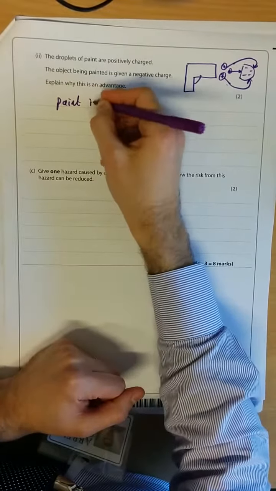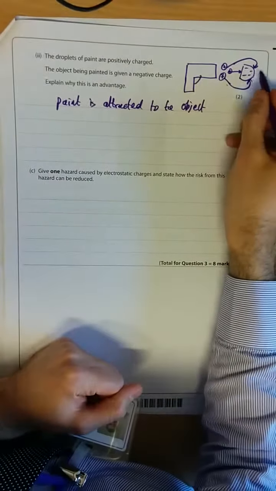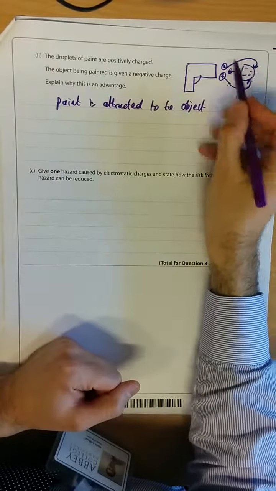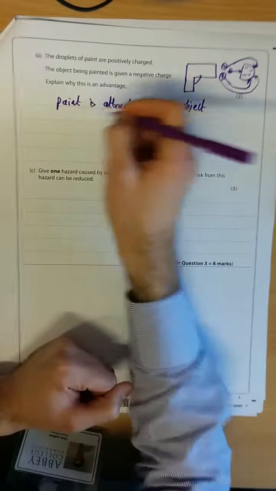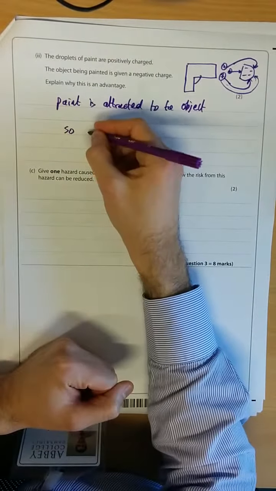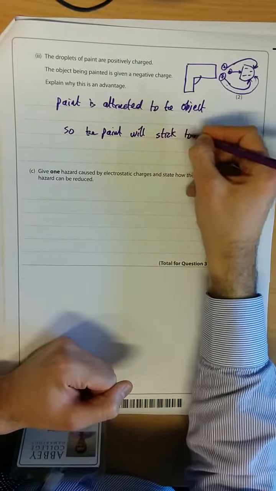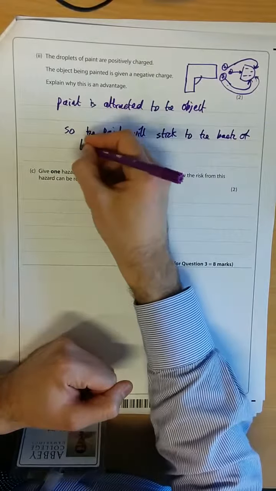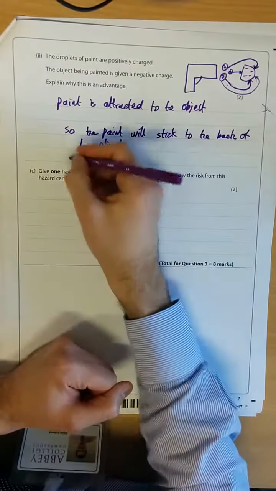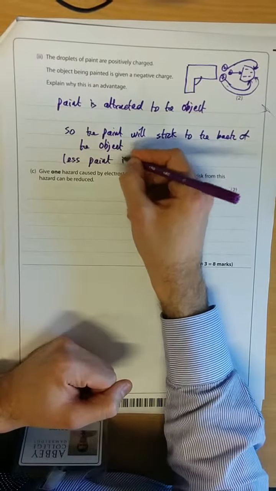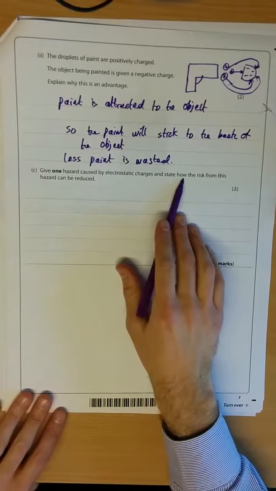Paint is attracted to the object, and it's even around the back. The paint will go all the way around the back and stick to the object. So the paint will stick to the back of the object, and that means that the paint doesn't just go off to one side. Less paint is wasted.